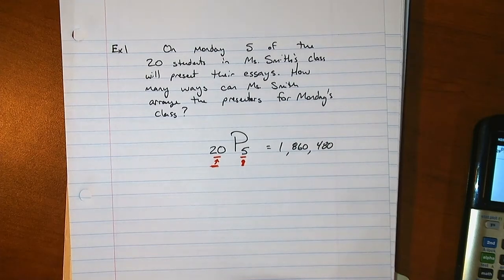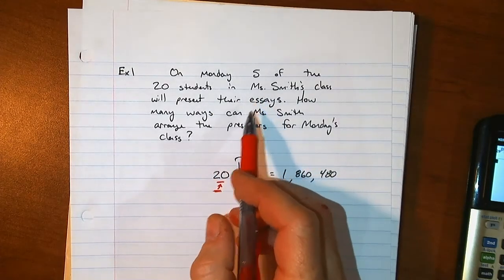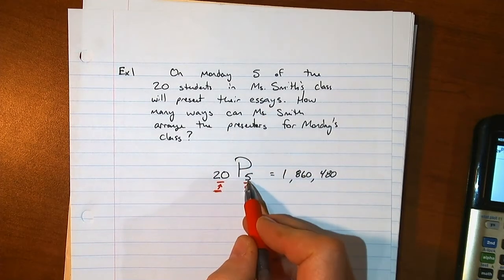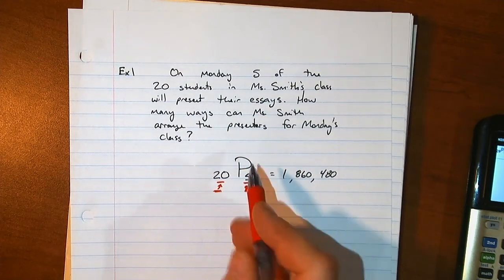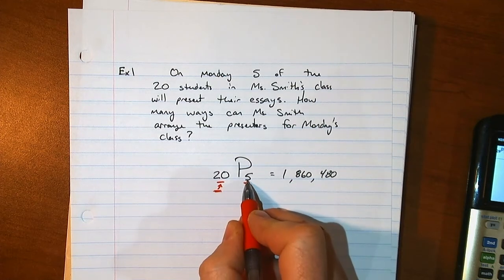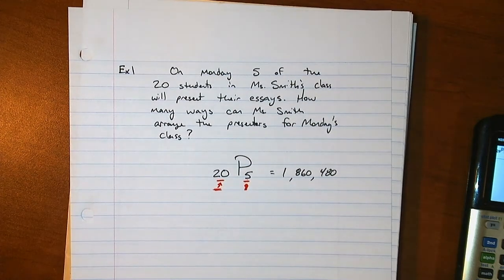It could be equal, maybe I have a situation where the presentations are really short and all 20 kids are going to go. Okay, so I could have 20 permute 20, that could happen. But I could never have 20 kids and make 21 of them present an essay. That doesn't make sense. Not if there's no replacements. So the second number is never going to be bigger than the first number. And that will often help you set up your problem.